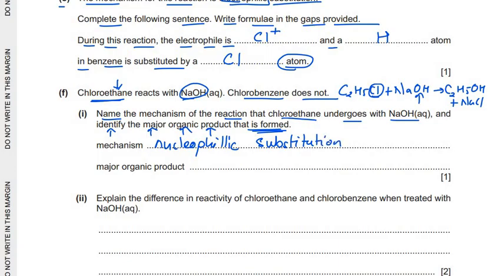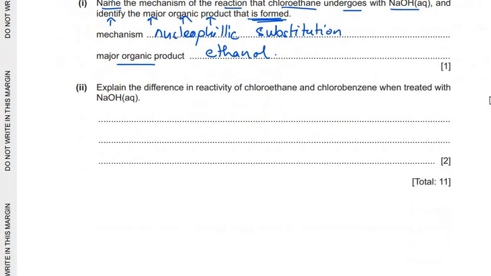Now the major organic product formed, as I've already shown you, is ethanol. So we can write ethanol here. It's clearly written: name the mechanism and identify the major product. So the major product is ethanol, and that is also the organic major product.